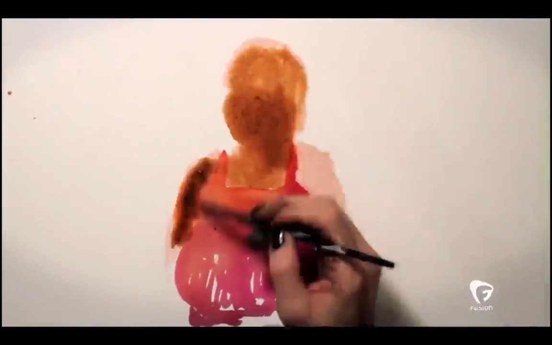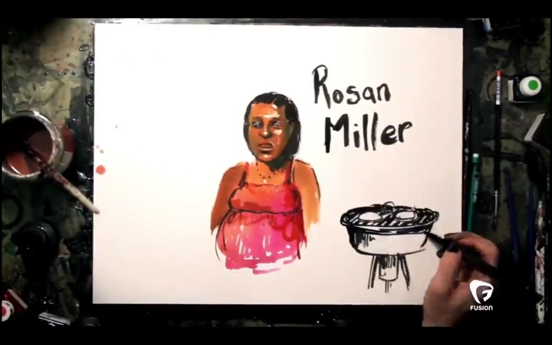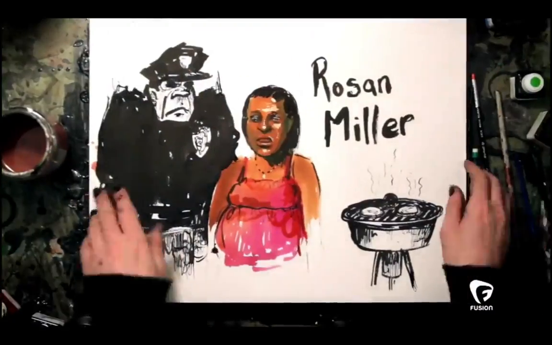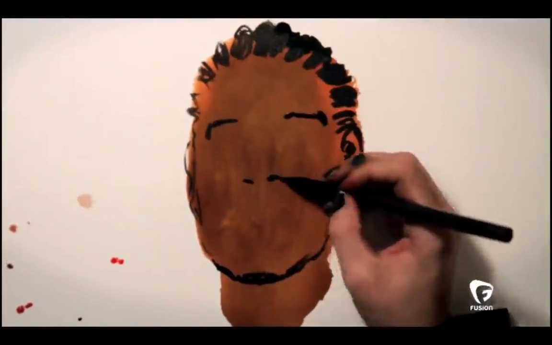In July 2014, an NYPD officer choked Roseanne Miller, who was pregnant at the time, after confronting her about having a family barbecue on the sidewalk. Unsurprisingly, some interactions with police end in death.